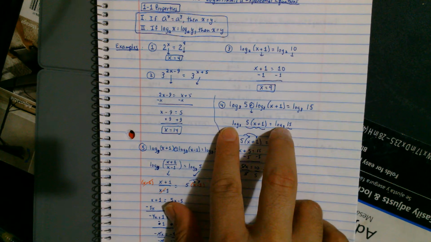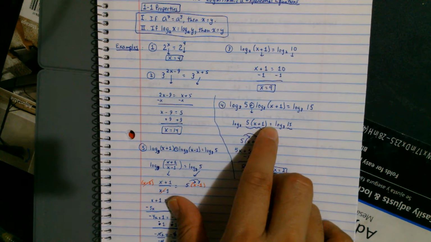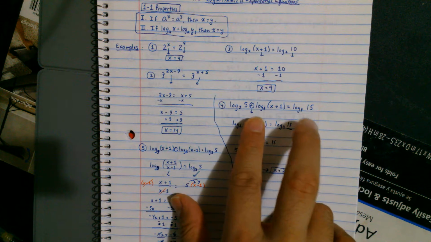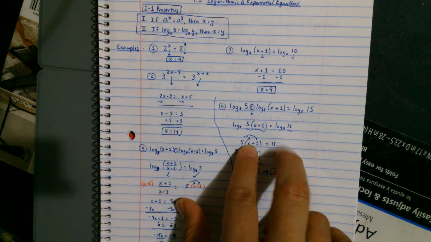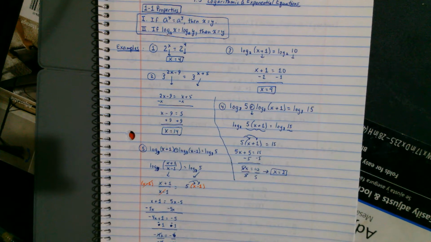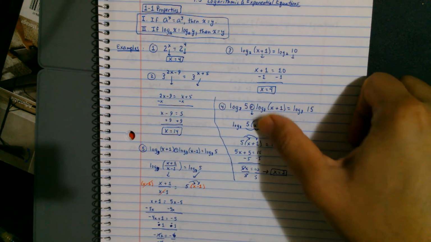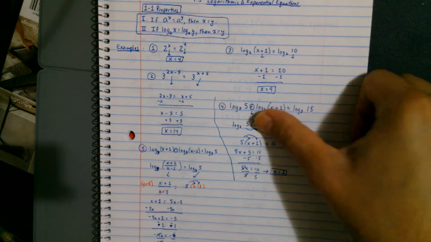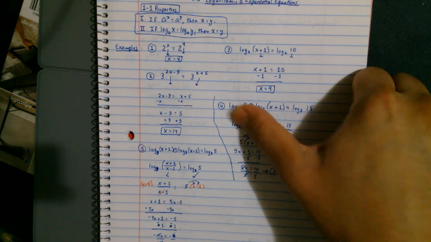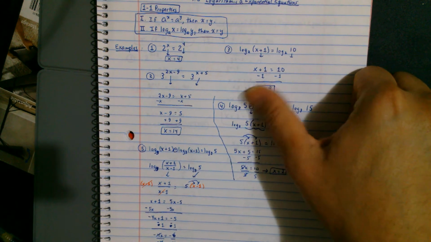So now you have log base 3 of this stuff equals log base 3 of this stuff. So these two things are equal. So 5 times x plus 1 equals 15. If you distribute the 5, and take away 15, and then divide by 5, you get x to be 2. Kind of a real nice problem. Just the stuff inside equals the stuff inside. But before you can do it, that's why we learn how to do condensing, to be able to make this a little easier.